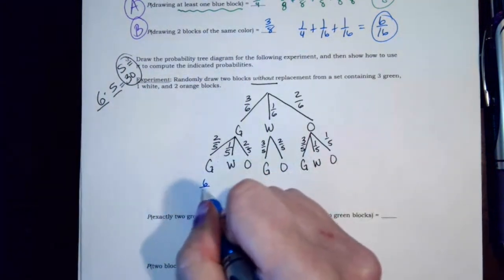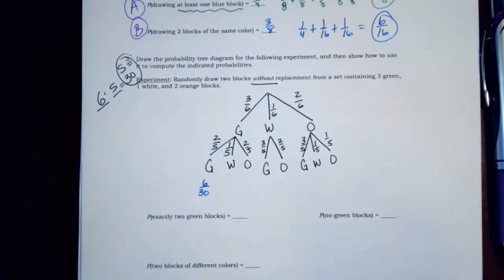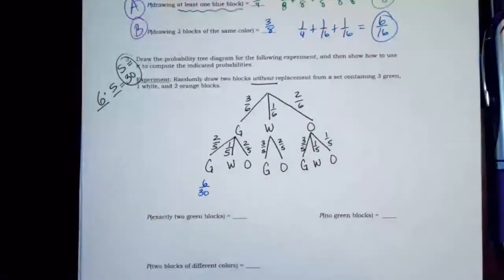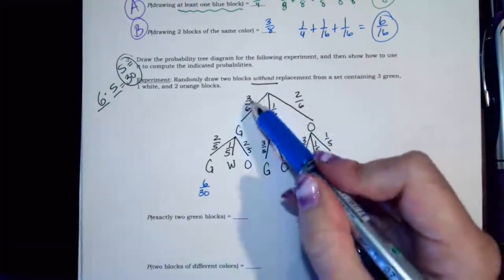Yes, Phyllis, that's it. 6 out of 30. That's my probability for the first branch. And my denominator, because I haven't simplified anything yet, is going to stay 30 for everything. It's going to make life easier.